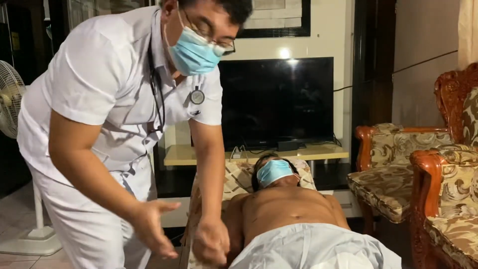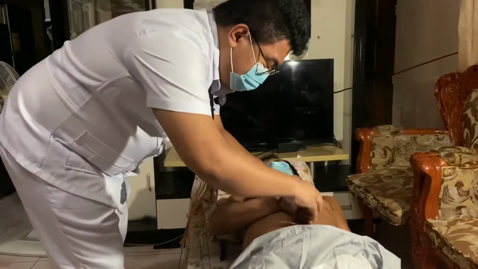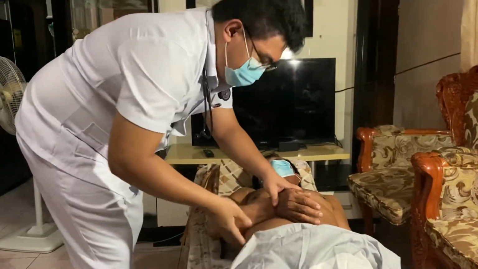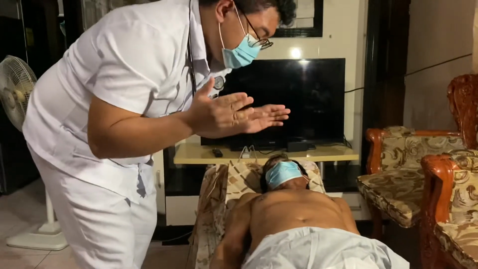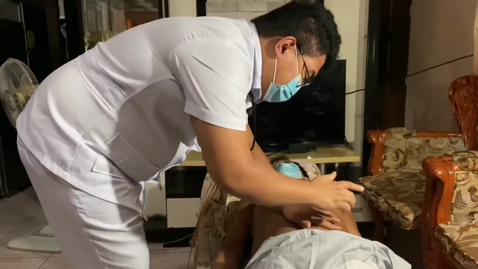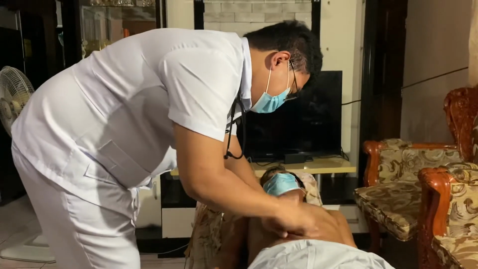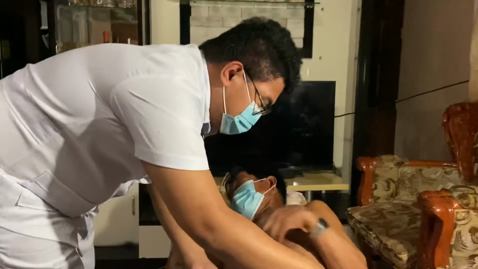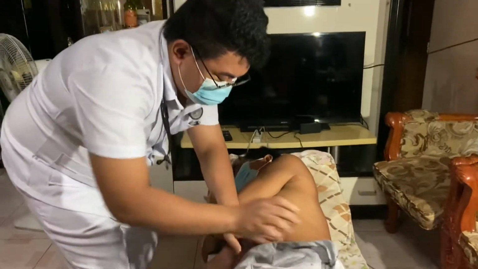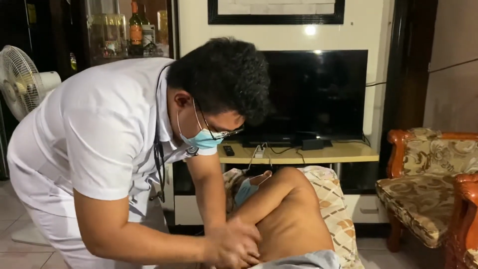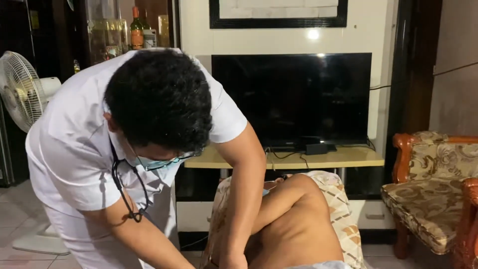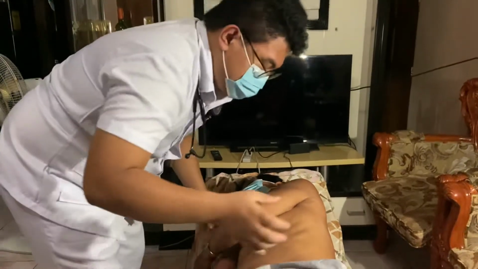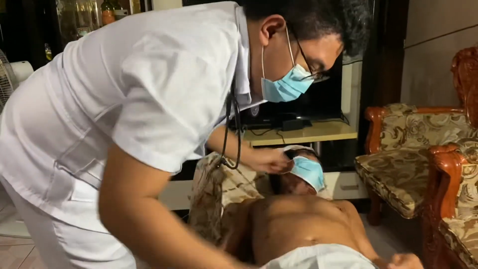Next I will be doing is fluid wave. We put the hand of the patient in the middle of the abdomen and we tap. Next we will be doing shifting dullness. We percuss first, and we put the patient in the decubitus position. There is a shifting of sound from tympanitic to dull because the fluid goes down. So we put again the patient in supine position.